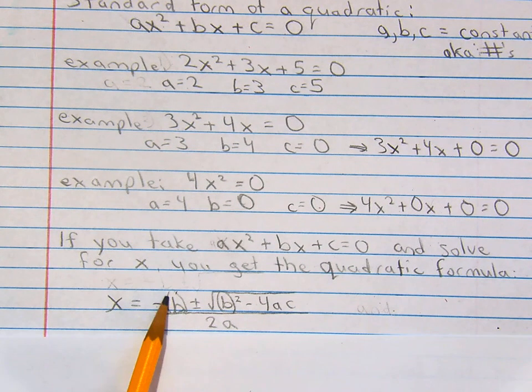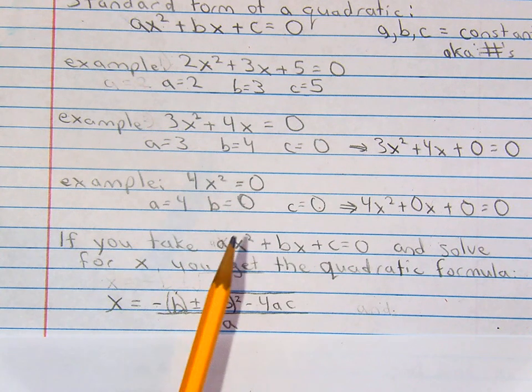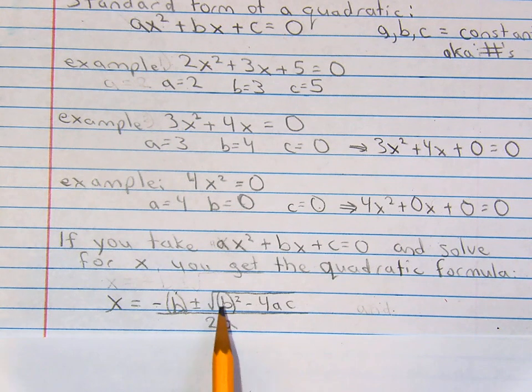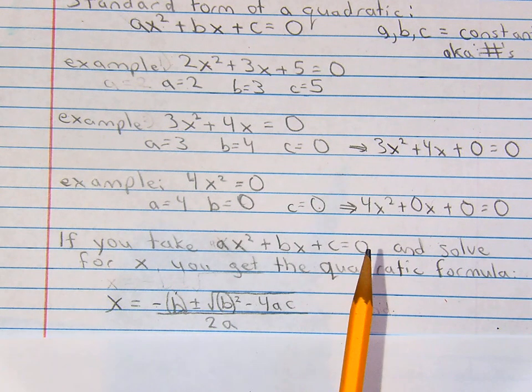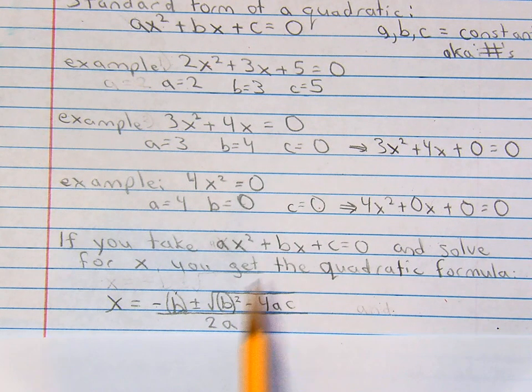Okay? So x equals negative b plus or minus the square root, because if we had a square here, we have to have a square root somewhere to be able to undo it. And we have b squared minus 4 times a times c, and all of that is divided by 2 times a. So this is the formula. It's the exact same formula as here, but somebody just isolated and solved it for x.